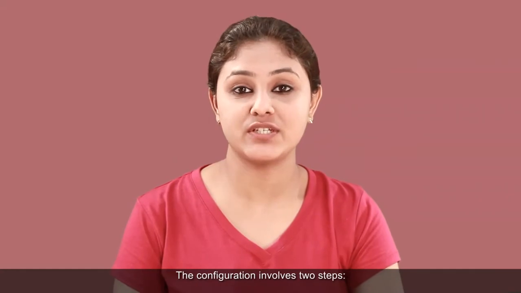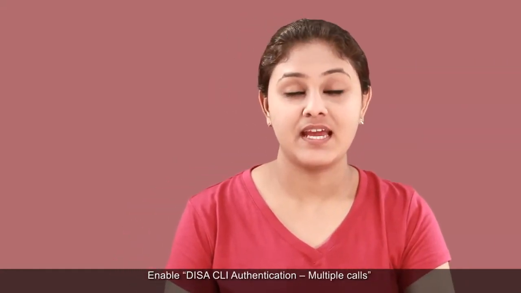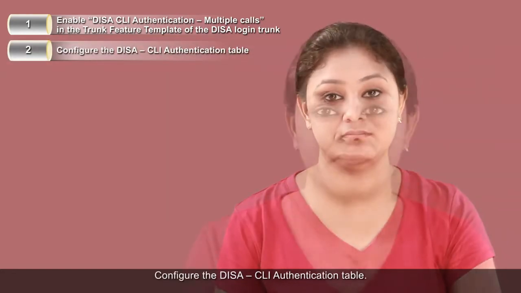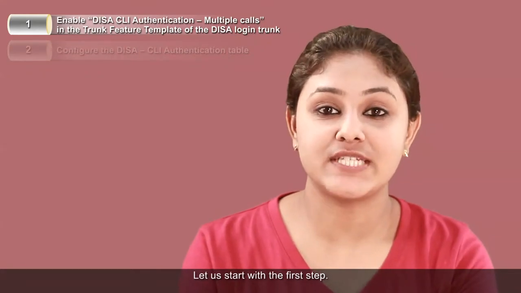The configuration involves two steps. Enable DISA CLI authentication multiple calls in the trunk feature template of the DISA login trunk. Configure the DISA CLI authentication table. Let us start with the first step.